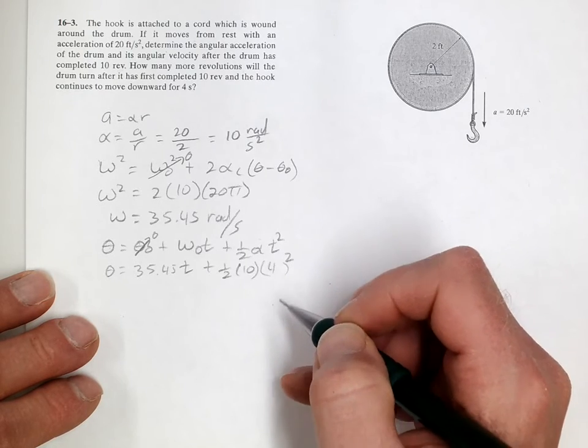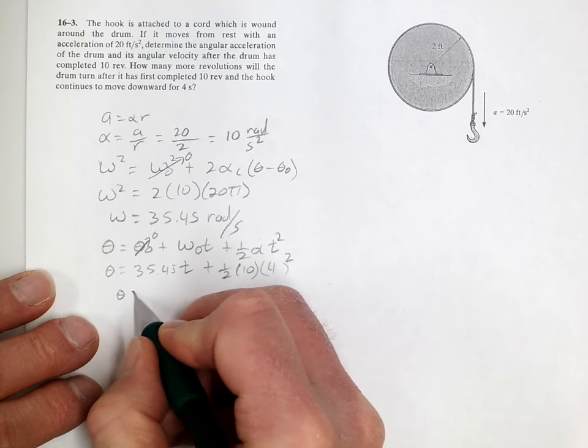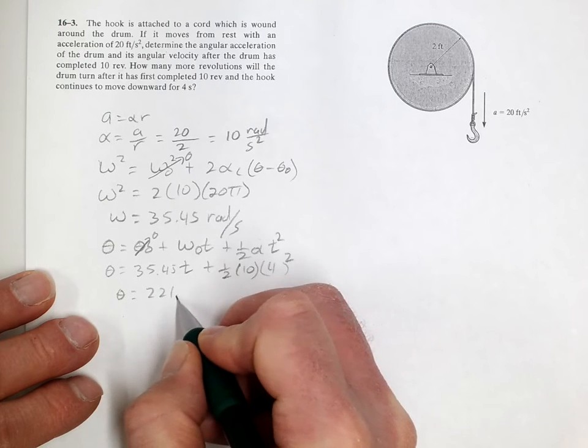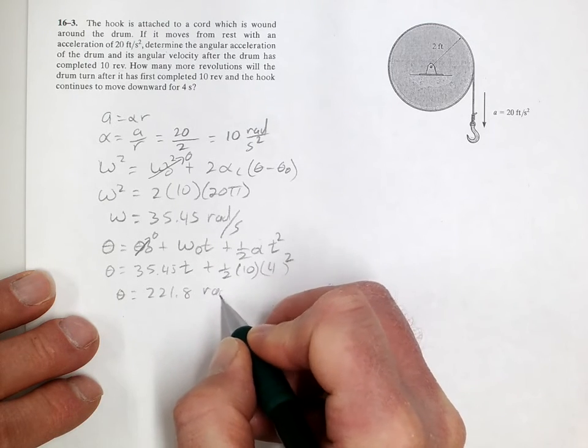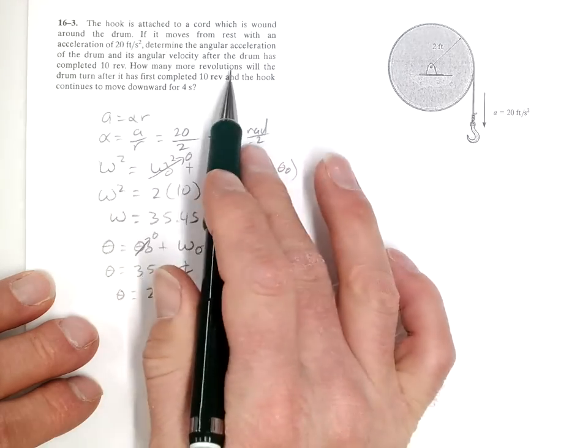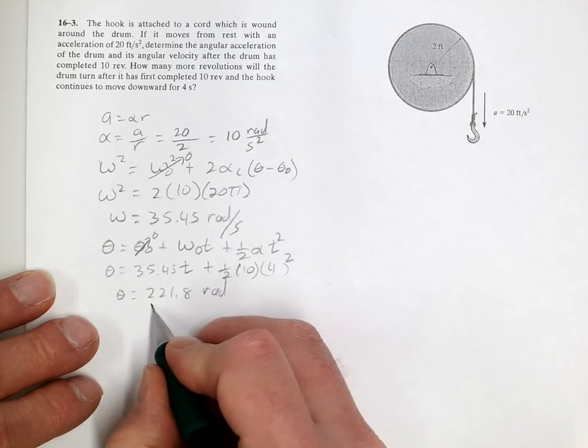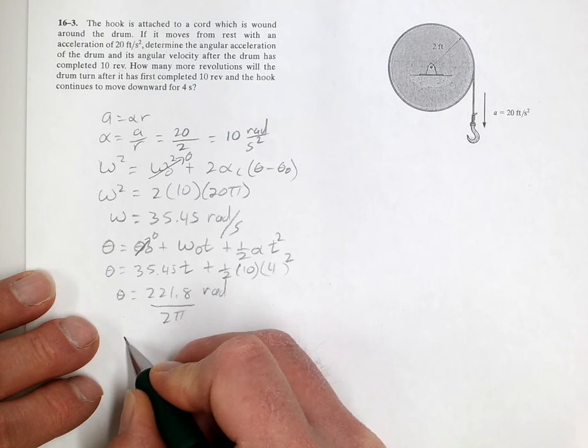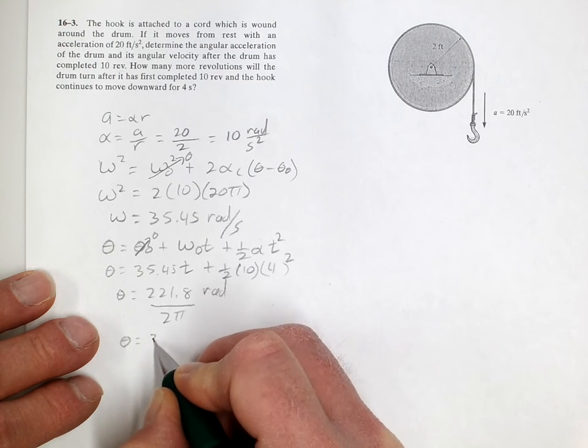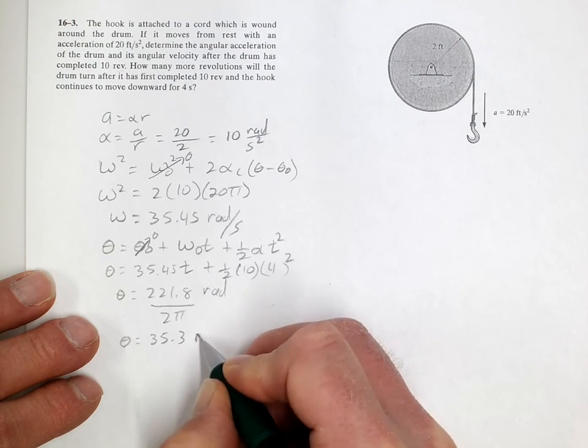Putting that into the calculator, we get a theta of 221.8 radians. The question is how many more revolutions? So dividing this by 2 pi, we get theta equals 35.3 revolutions.